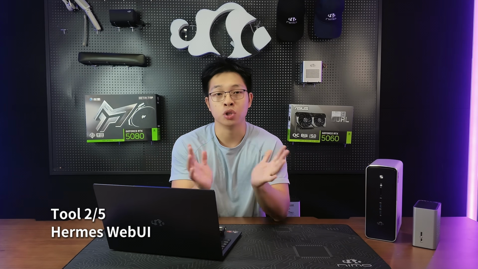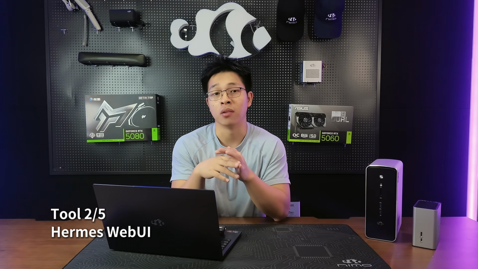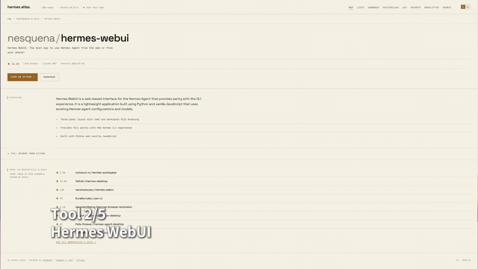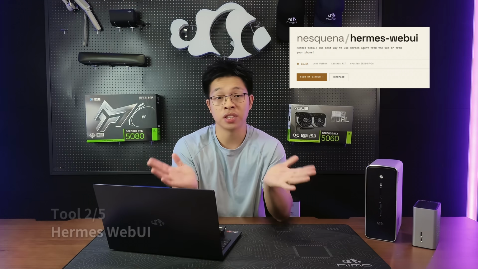But what if you want to use Hermes from the browser or from a different device in your house? Hermes WebUI is a web-based front end. Once it's running, you can open it in any browser on any device. The interface looks and feels exactly like ChatGPT, but it's talking to your local Hermes agent.